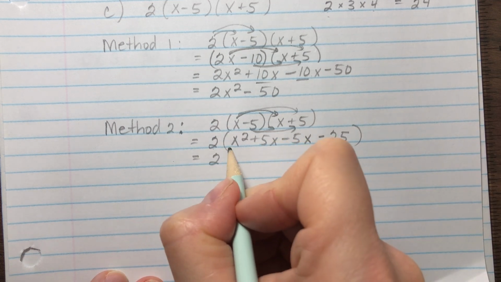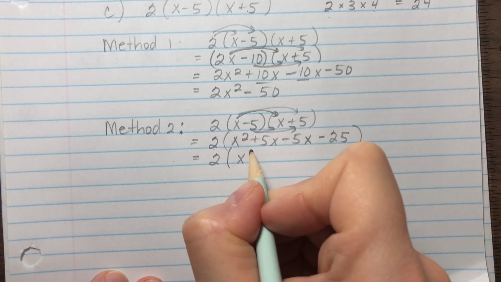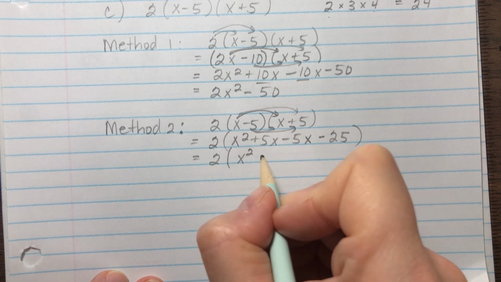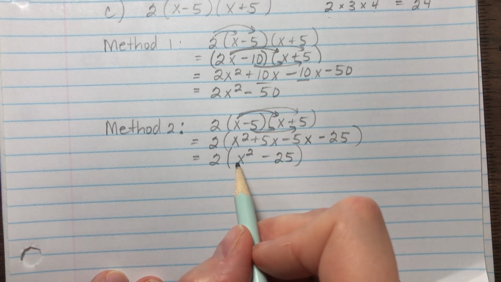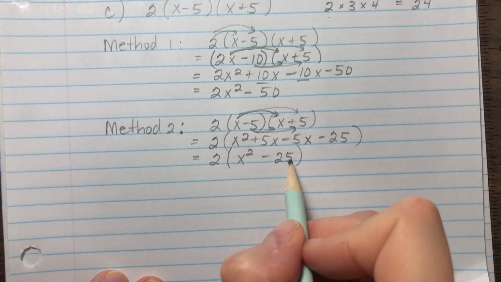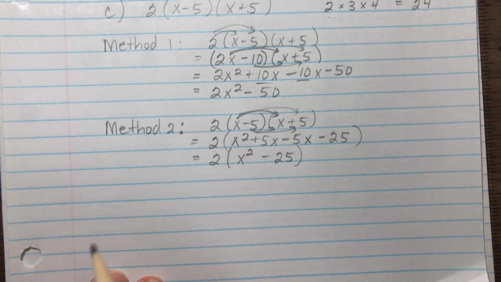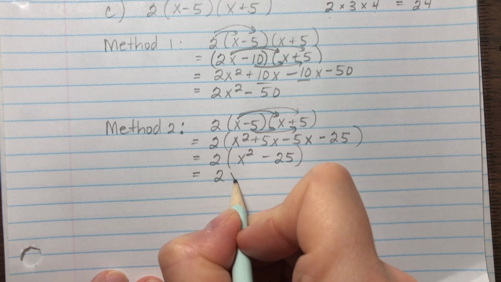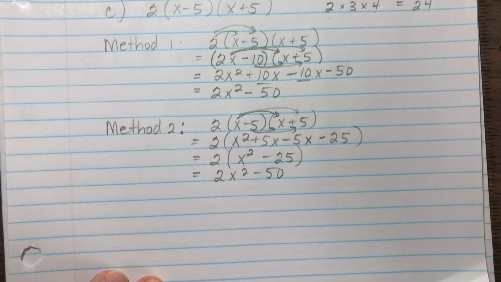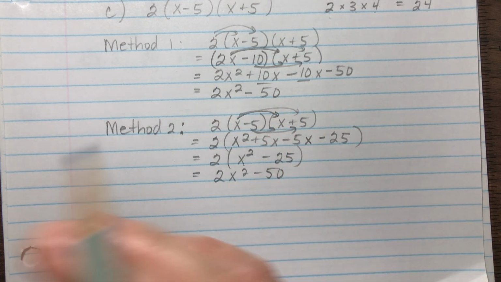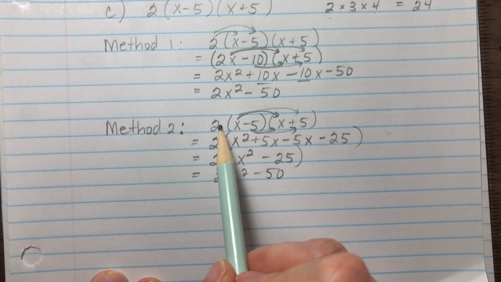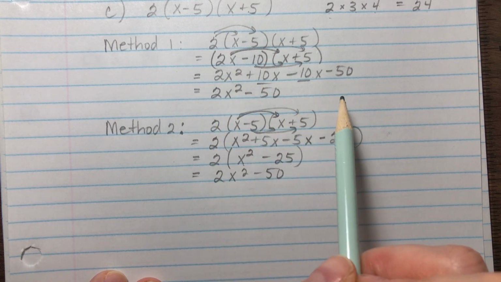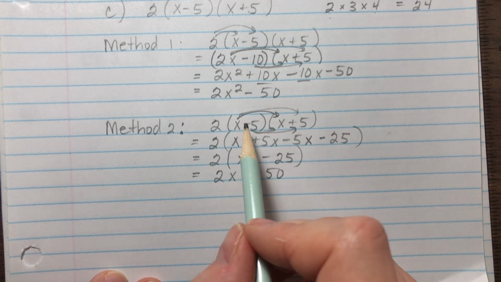I'm going to combine my like terms to make the expression simpler. 5x minus 5x gives me 0x's, so then I'm left with x squared minus 25, and now I just multiply everything by 2, giving me 2x squared minus 50. Okay, I get the same answer using either method.